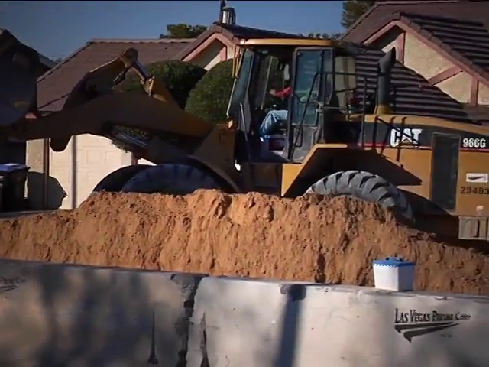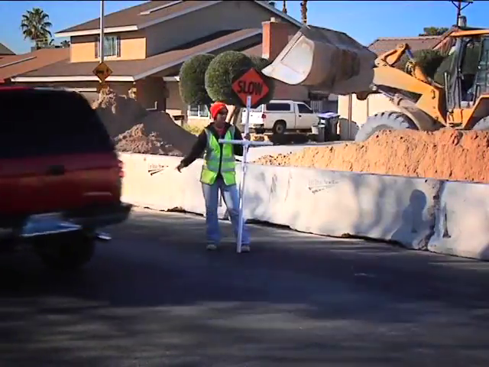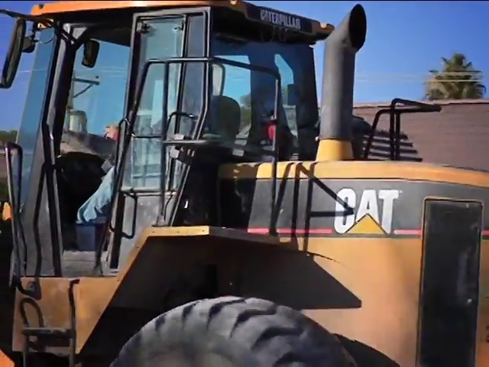While the construction can be a big inconvenience for residents, this area has experienced problems with flooding for years. Once the project is complete, residents here should see a big improvement.